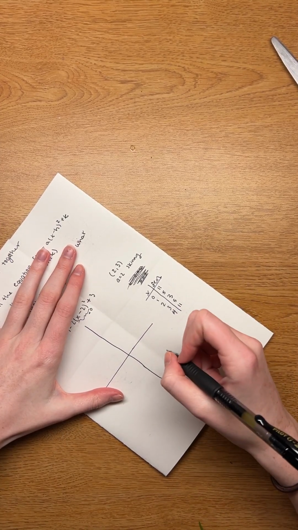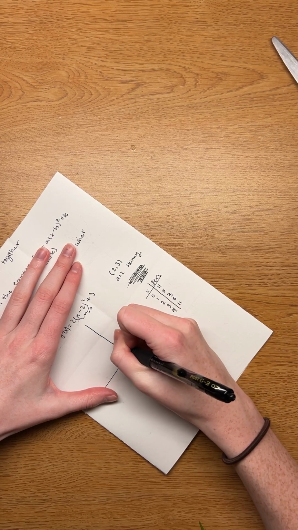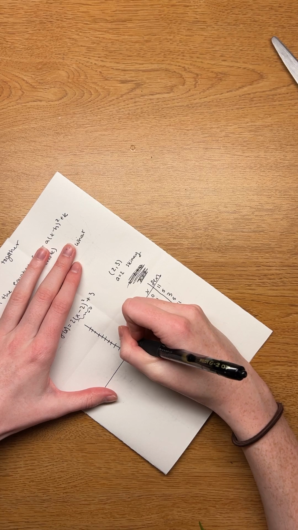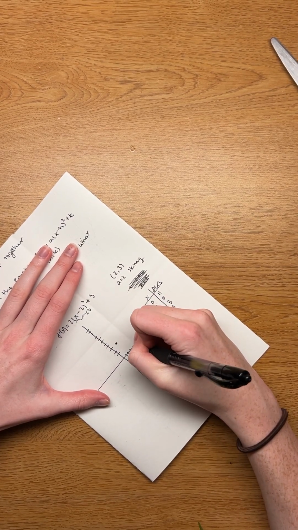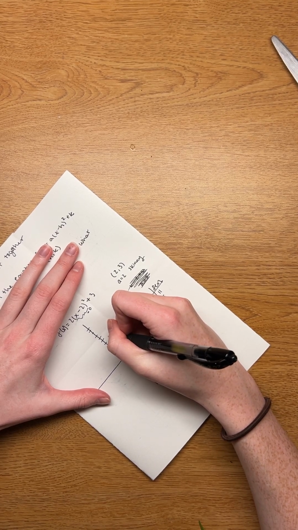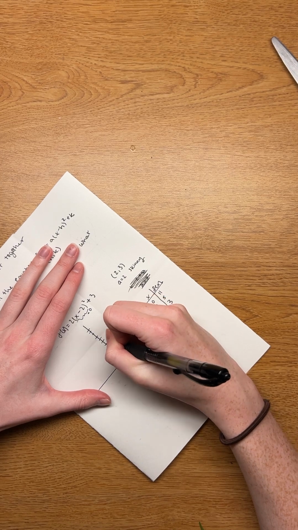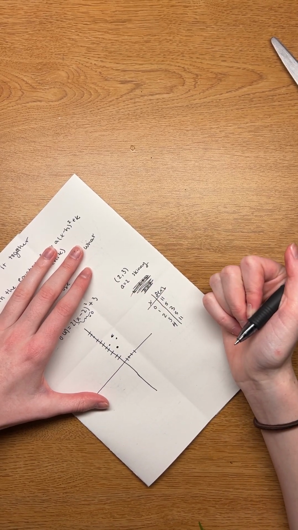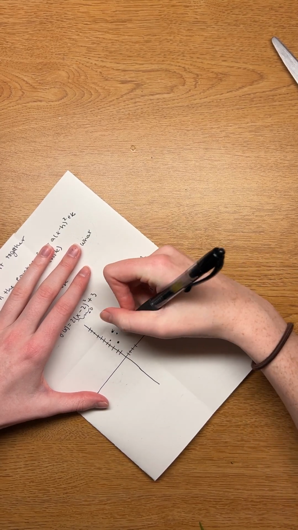So when we graph this, we're going to get over 2, up 3, and then we're going to have up 2 over 1 on both sides. And then we're going to have up 6 over 1.